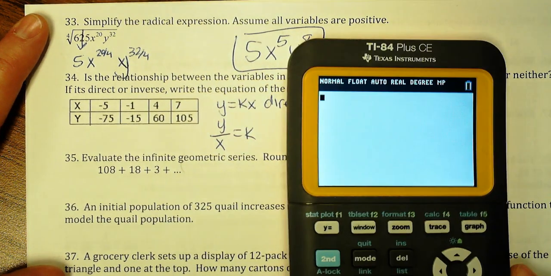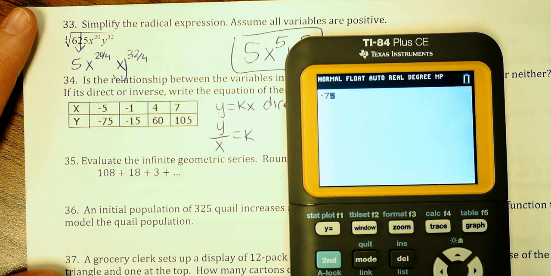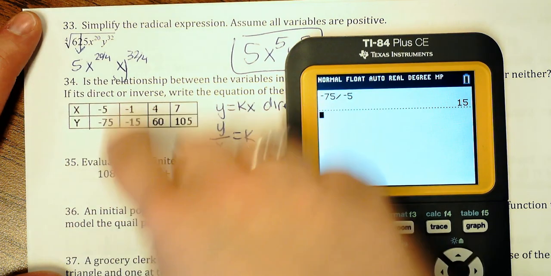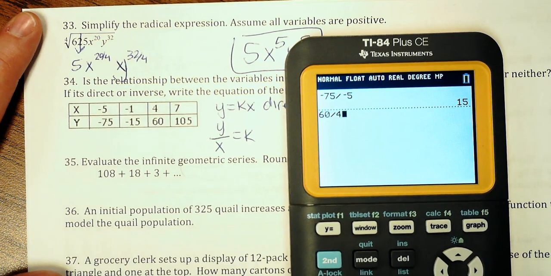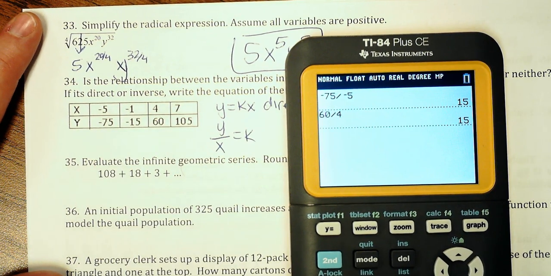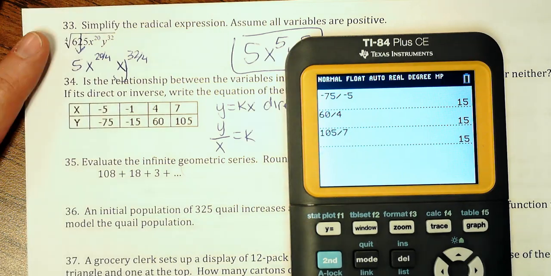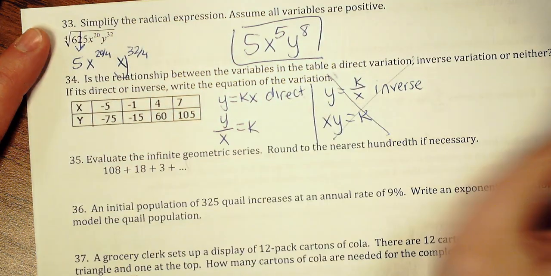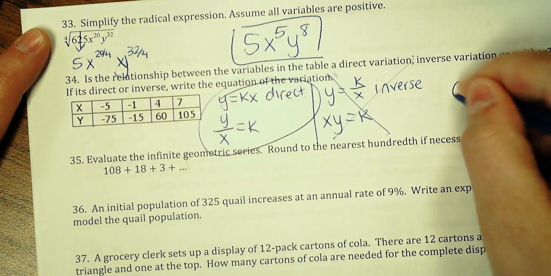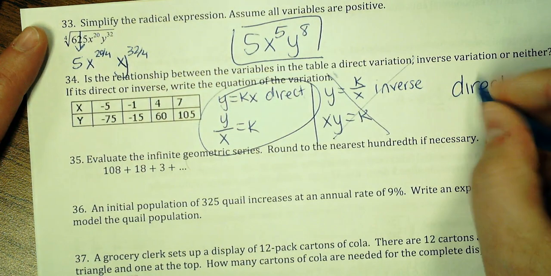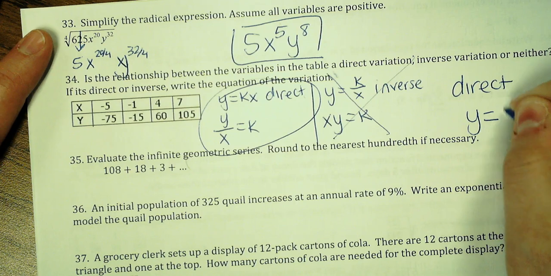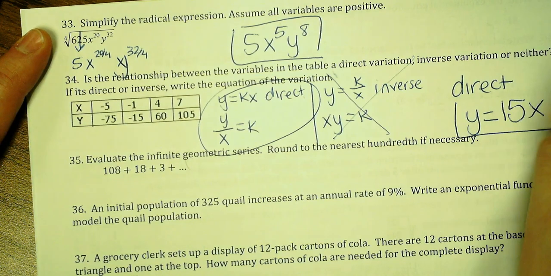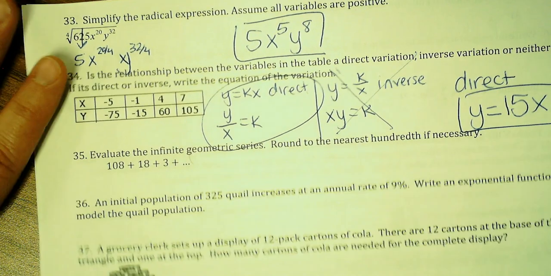What I will do is check if the y coordinate divided by the x coordinate is the same. So that's 15. 15 divided by 1 is 15. 60 divided by 4, that's 15. 105 divided by 7, that's 15. You have to check all of them. So this is the situation we're in. This is direct, and the equation, the k value is the 15. So y is 15 times x.